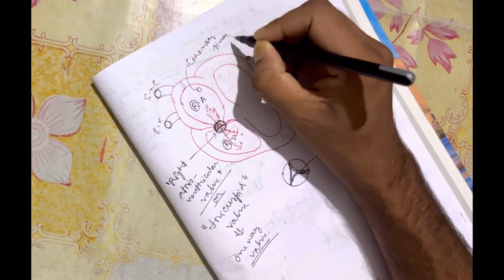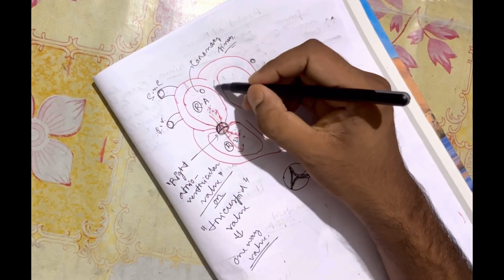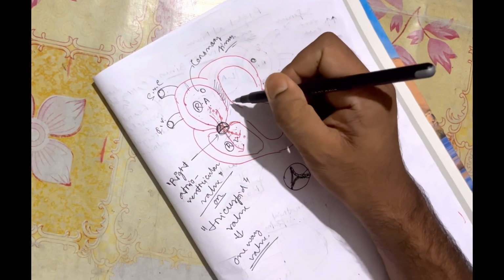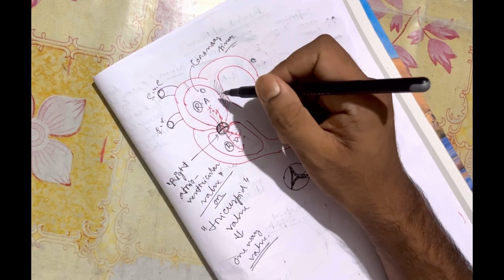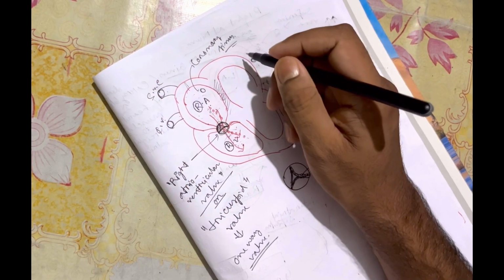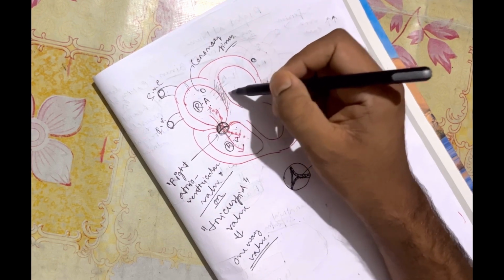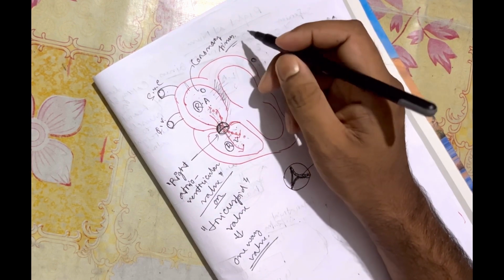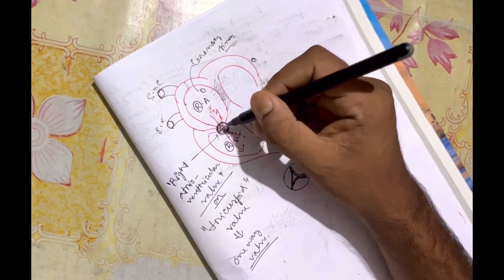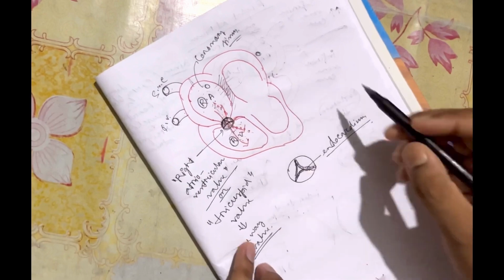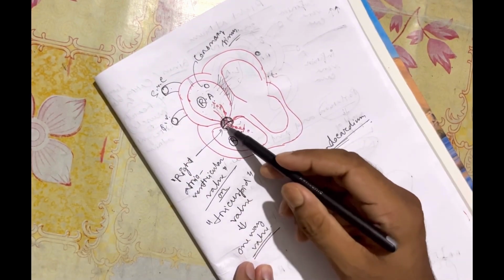We know the depression present over here is called the fossa ovalis, the remnant structure of the foramen ovale. We also know the interatrial septum. And at last we discussed the tricuspid valve and its internal lining.